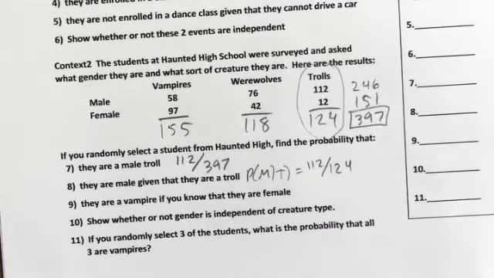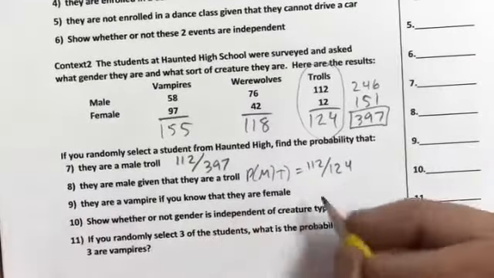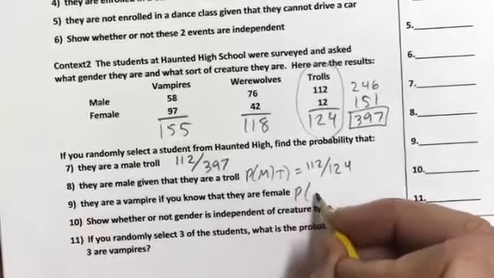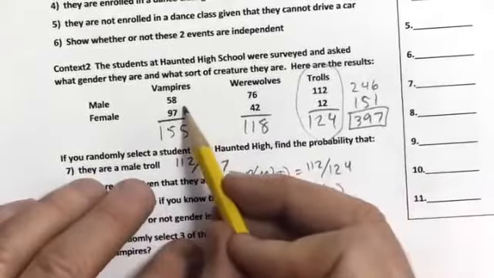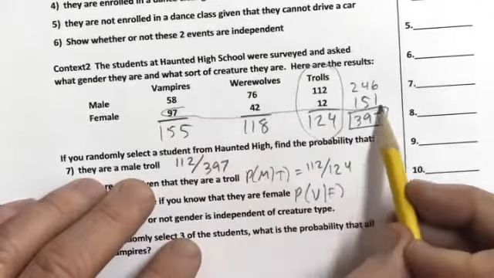All right. What's the probability they're a vampire if you know they're female? So that's the probability of vampire given female is what that's asking. So given, you can only look at what you're given when you have a conditional problem.